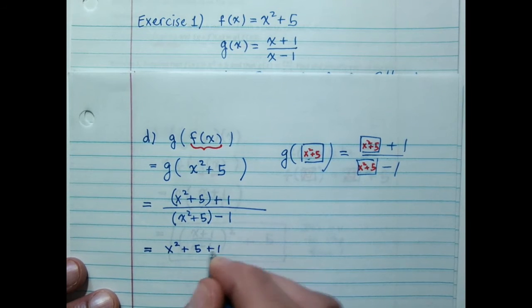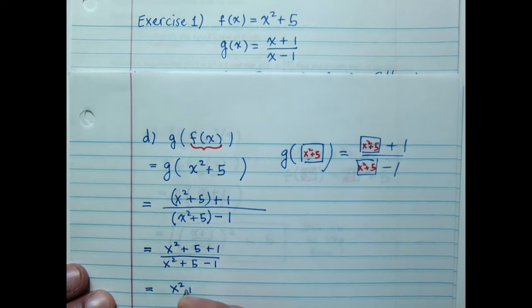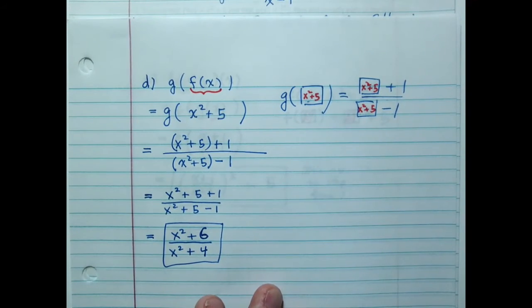But that's the same as x squared plus 5 plus 1 with no parentheses, x squared plus 5 minus 1 with no parentheses. So when I combine like terms, I get x squared plus 6 over x squared plus 5 minus 1 is 4. And there's my composition.